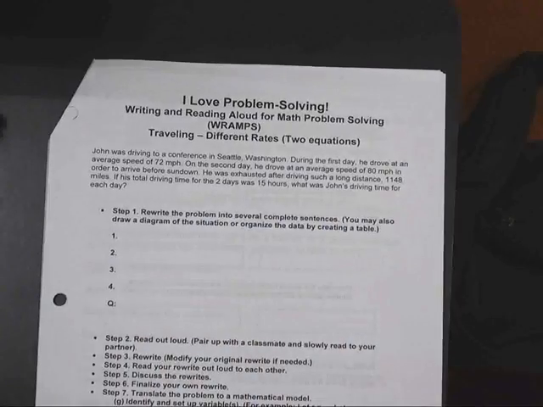If his total driving time for 2 days was 15 hours, what was John's driving time for each day? Well, you cannot continuous drive, right? So on each day, he drives a certain amount of time. So the 2 days, it just tells you that it's separate to 2 different portions.